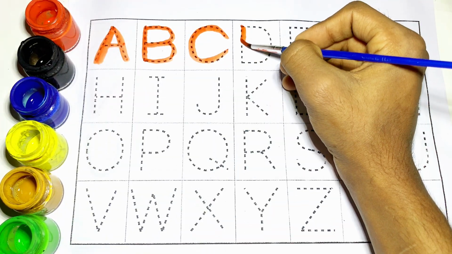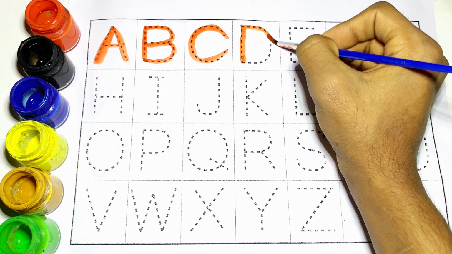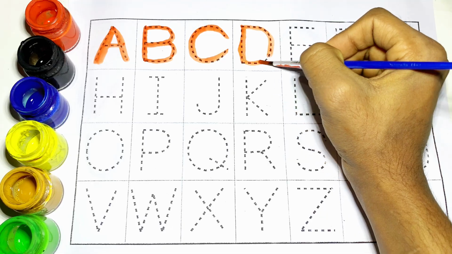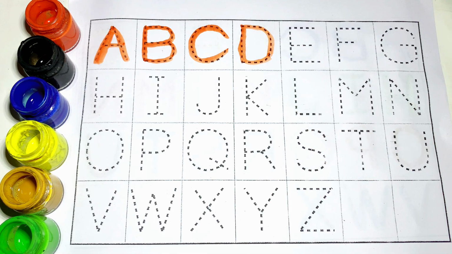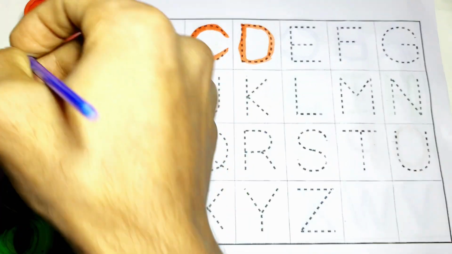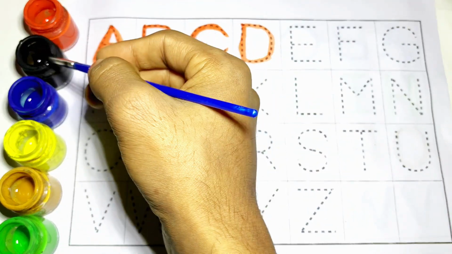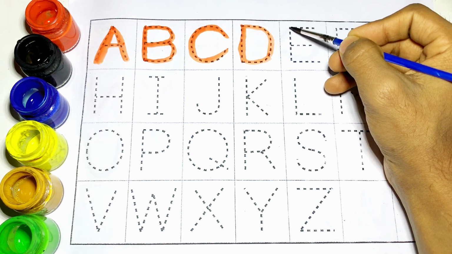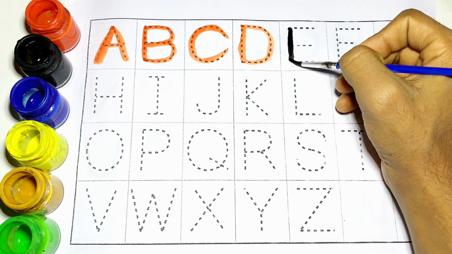D. D is for dog. D is for doll. Kids, now draw E. E is for egg. E is for elephant. And use black color. Black color.